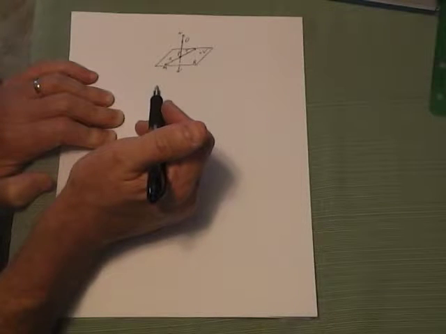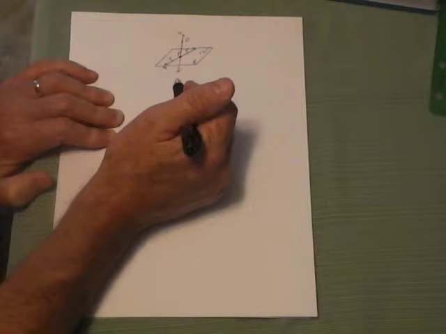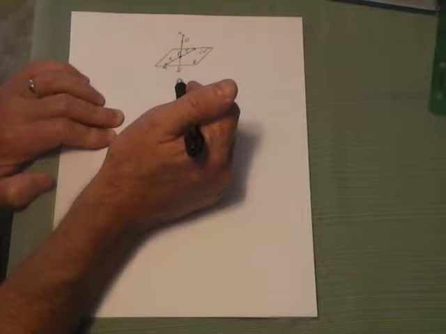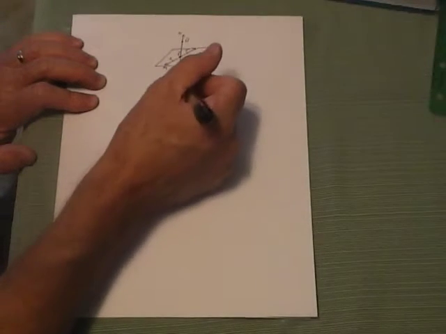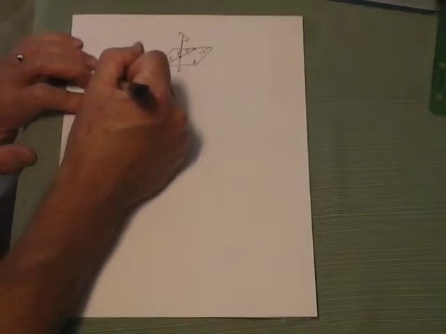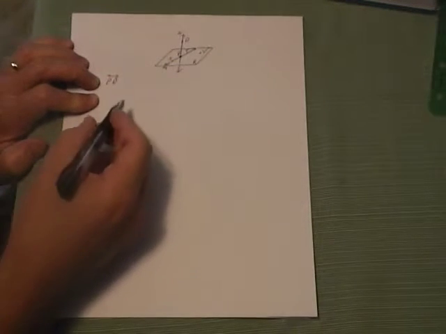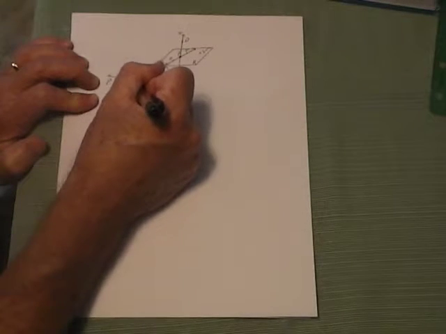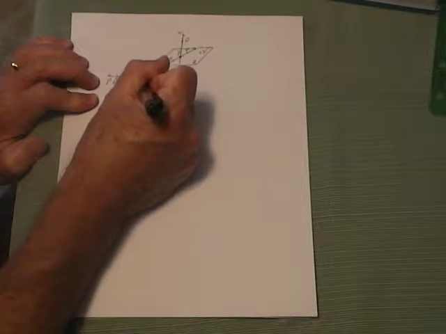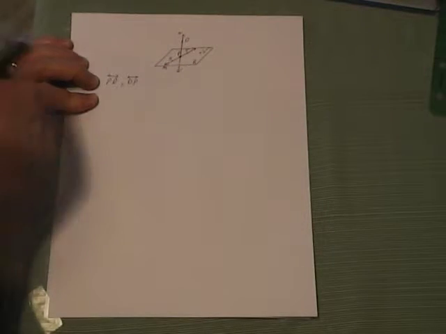So, given this figure here, what would be another name for line PD? So we have line PD. What would be another name that would be the same as that? Well, remember, for a line, we can just reverse the letters as long as they're on that line, and those would be the same line.